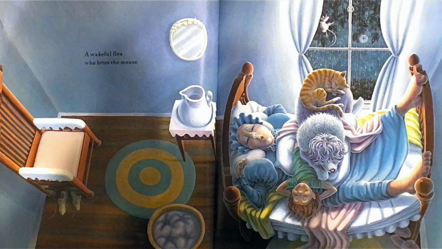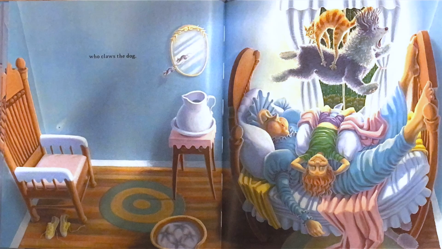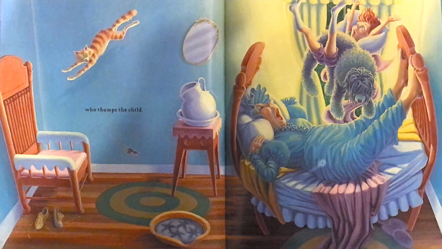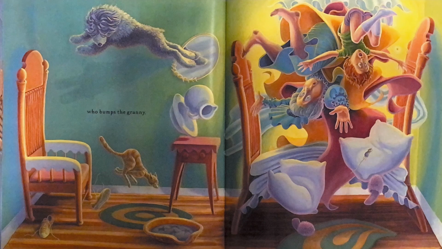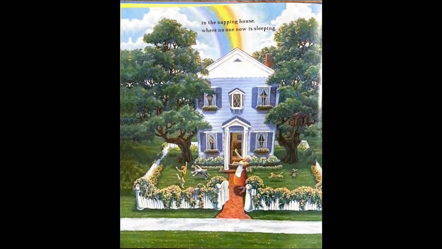A wakeful flea who bites the mouse. Who scares the cat. Who claws the dog. Who thumps the child. Who bumps the granny. Who breaks the bed. In the napping house where no one now is sleeping.